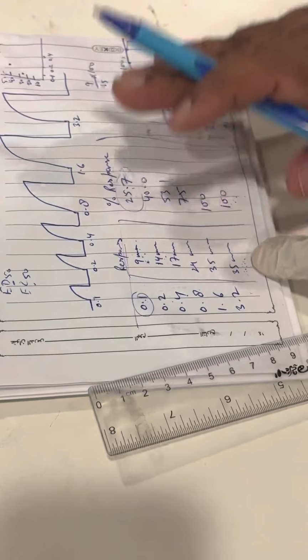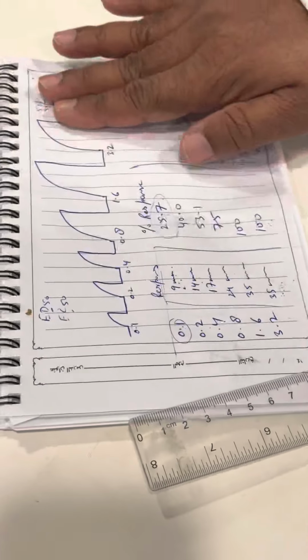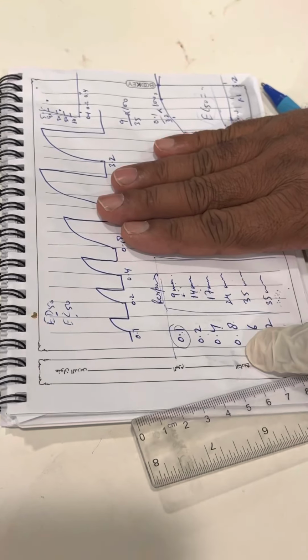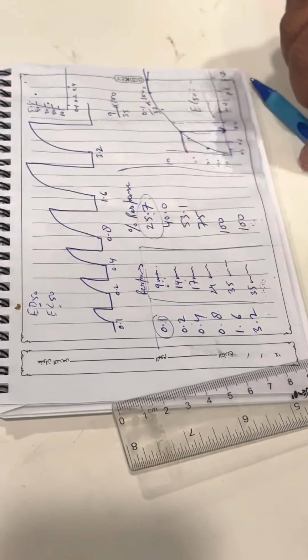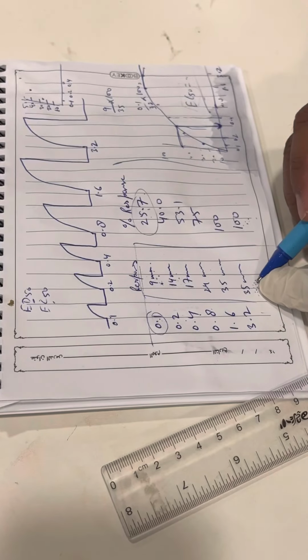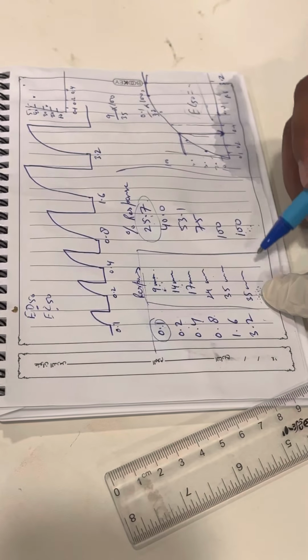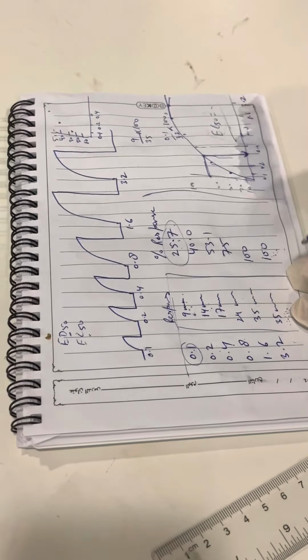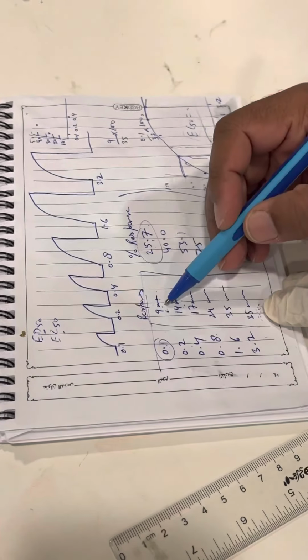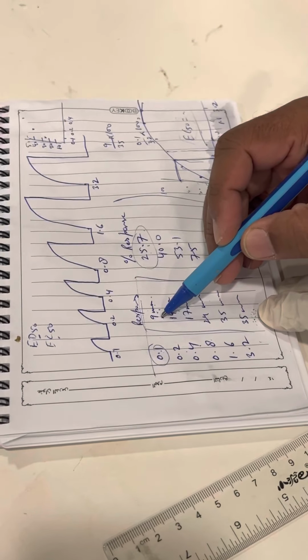In the exam we will not give you this graph. We will give you only these two columns, doses and the response. This is the maximum response, Emax. You have to assume it as 100 percent, the maximum response. Now from these you can calculate the response for the 9 millimeter.